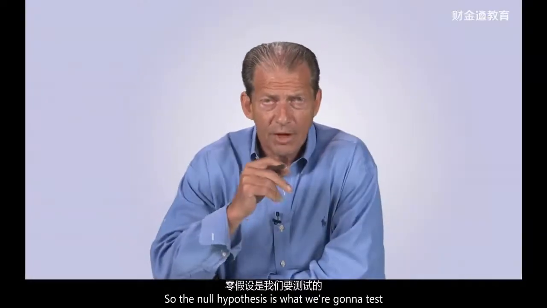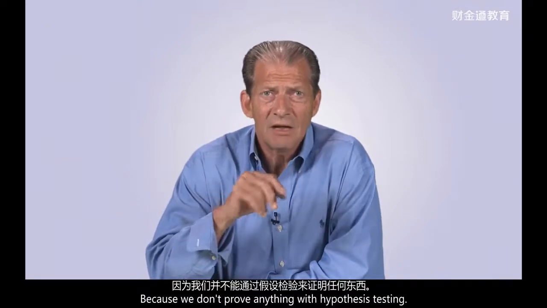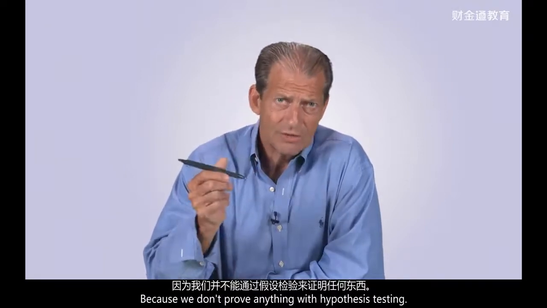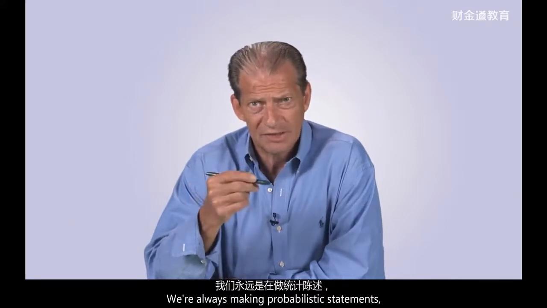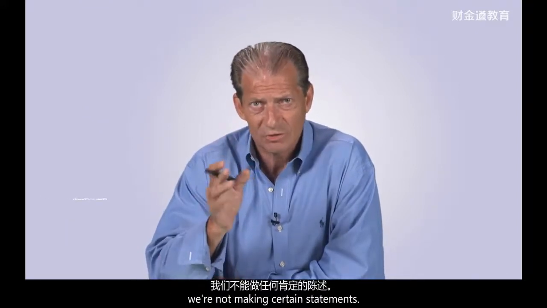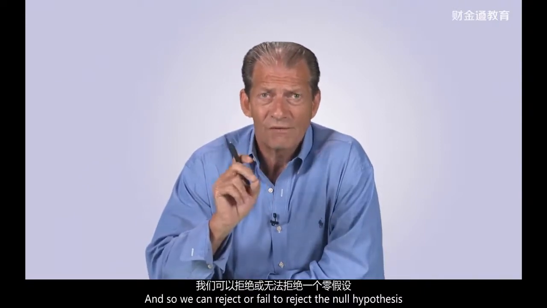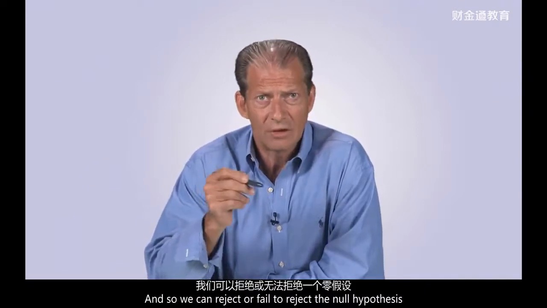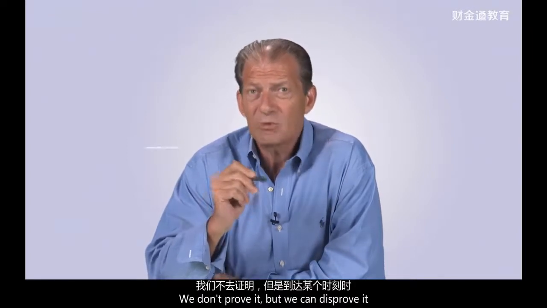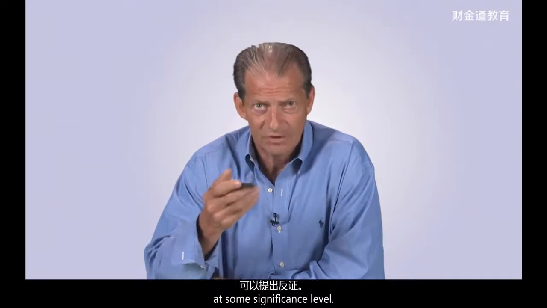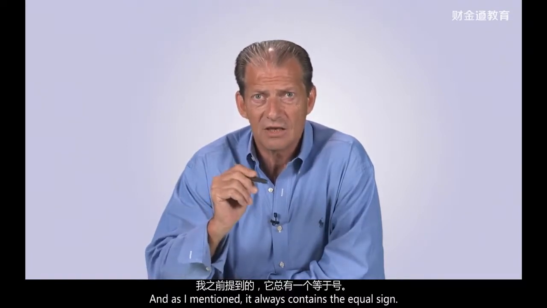So the null hypothesis is what we're going to test, but it's really what we want to reject, because we don't prove anything with hypothesis testing. We're always making probabilistic statements. We're not making certain statements. And so we can reject or fail to reject the null hypothesis. That's all we can do. We don't prove it, but we can disprove it at some significance level. And as I mentioned, it always contains the equal sign.